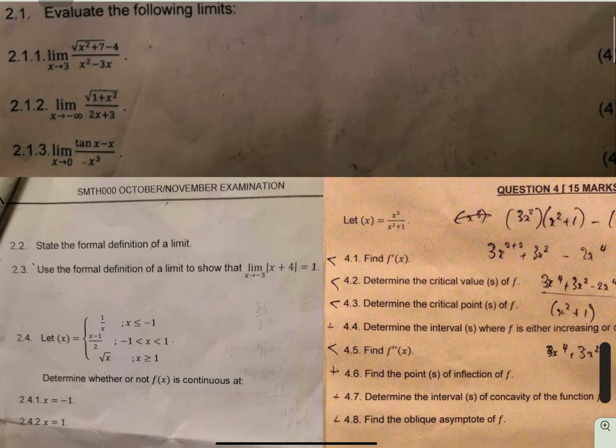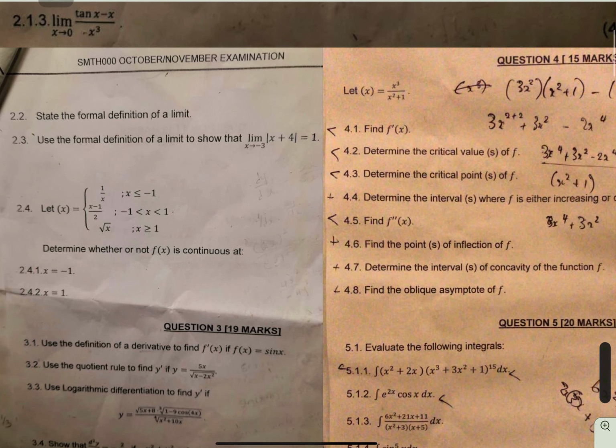We are going to look at 2.2, which is primarily this one. They are now saying state the formal definition of a limit. So you want to state the formal definition of a limit.